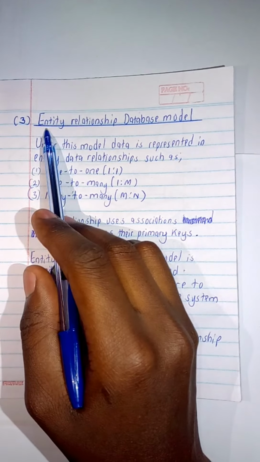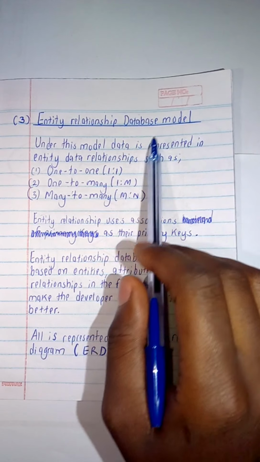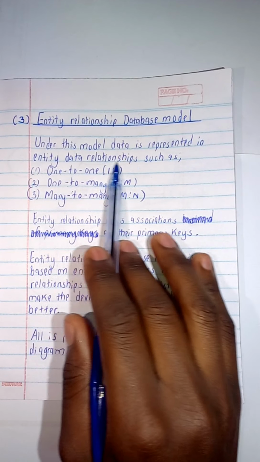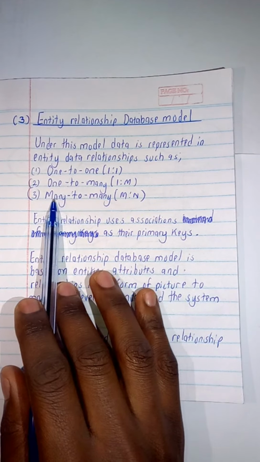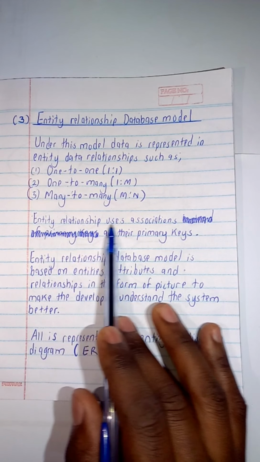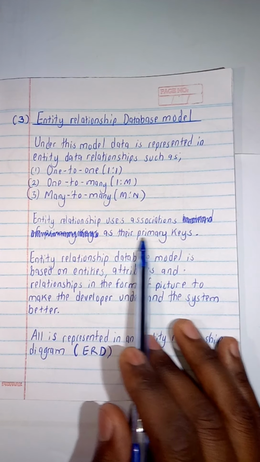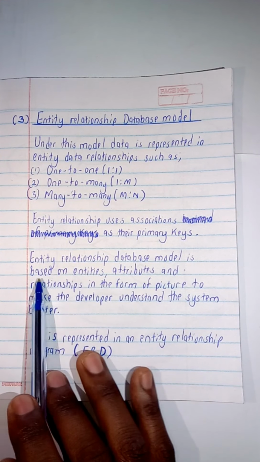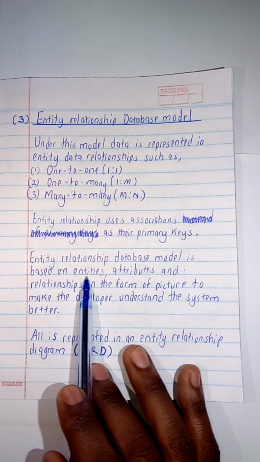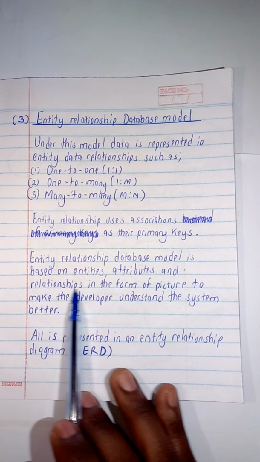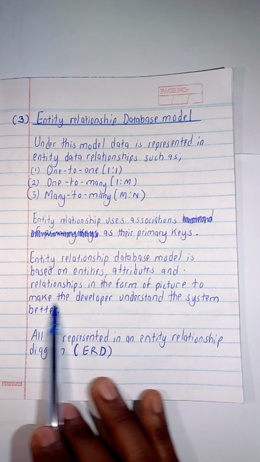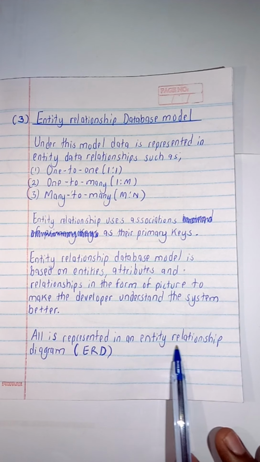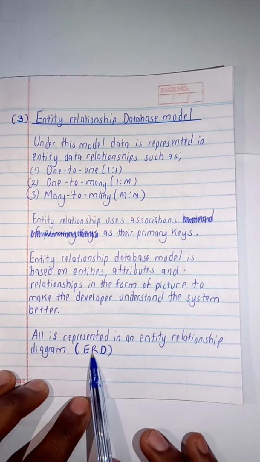Then looking at the third model, which is the entity relationship database model. Under this model, data is represented in entity data relationships such as one-to-one, one-to-many, many-to-many. Entity relationship uses associations as their primary keys. The entity relationship database model is based on entities, attributes, and relationships in the form of a picture to make the developer understand the system better. All is represented in an entity relationship diagram, which is the ERD.